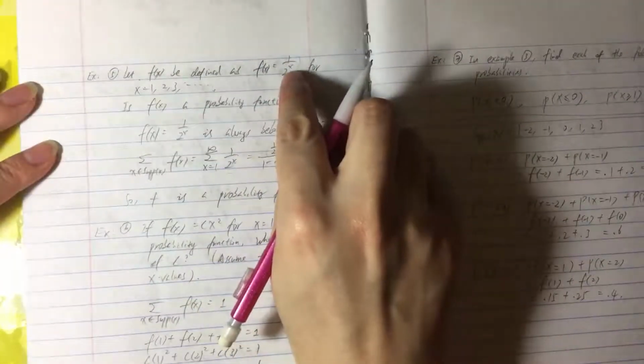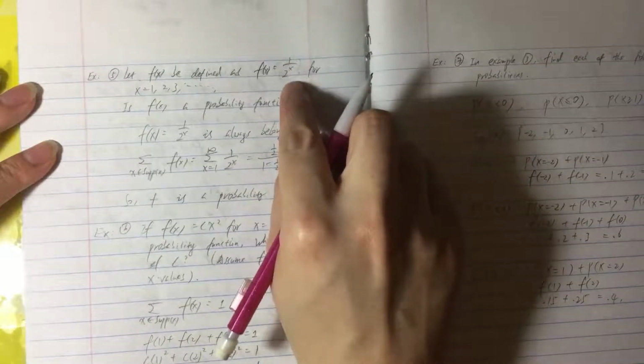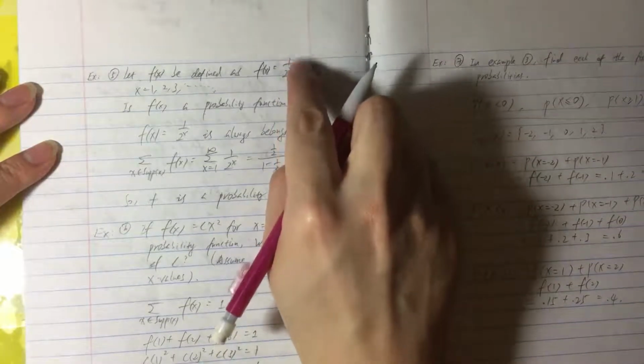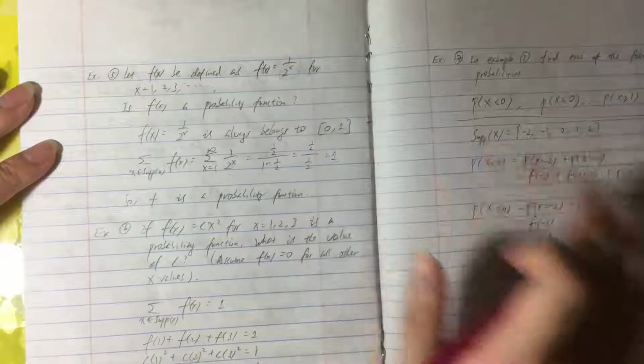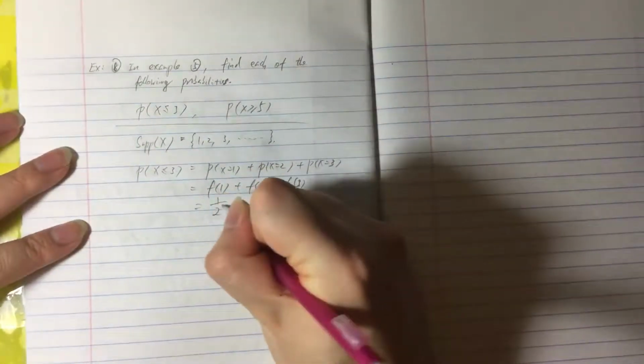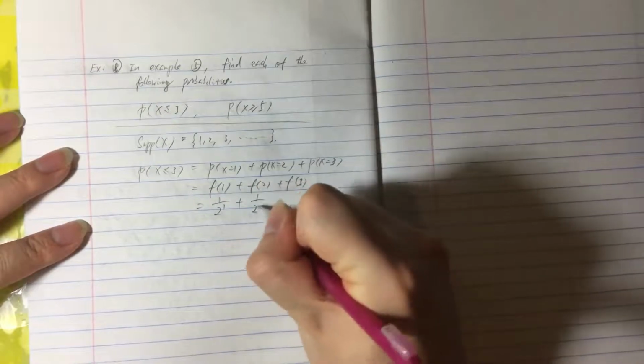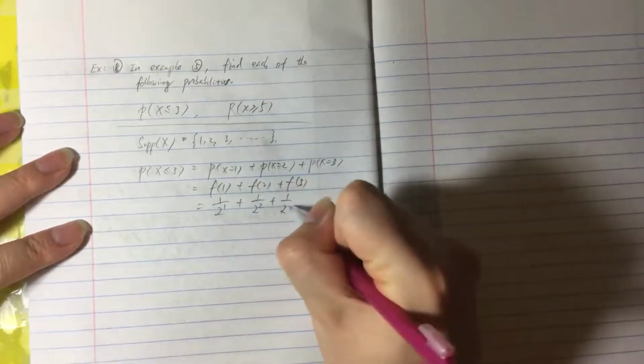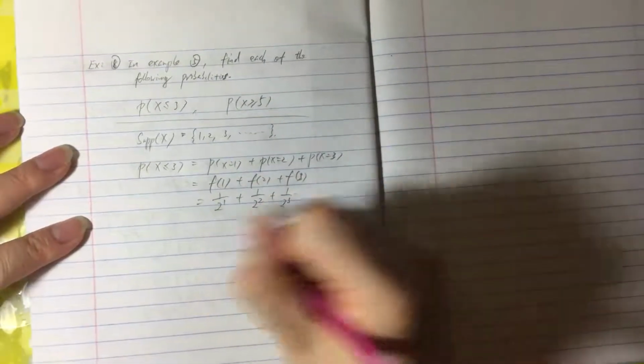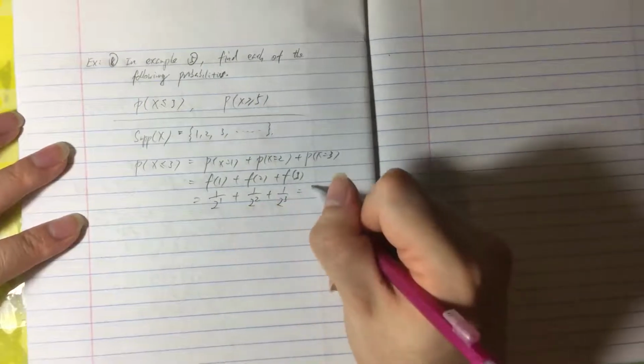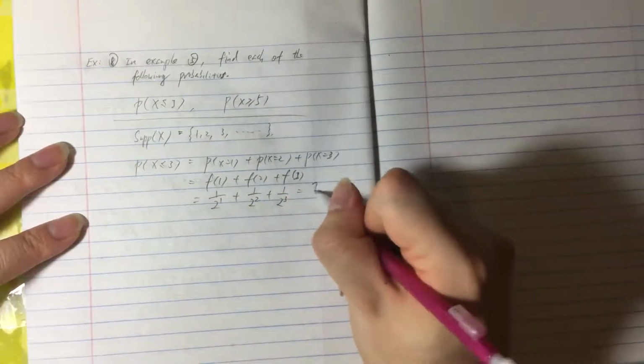Plugging 1, 2, 3 into the function, it's 1 over 2 to the power 1, 1 over 2 to the power 2, and 1 over 2 to the power 3. That's 1/2 plus 1/4 plus 1/8, which is 7 over 8.